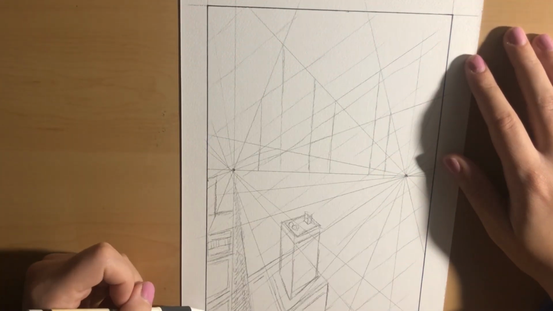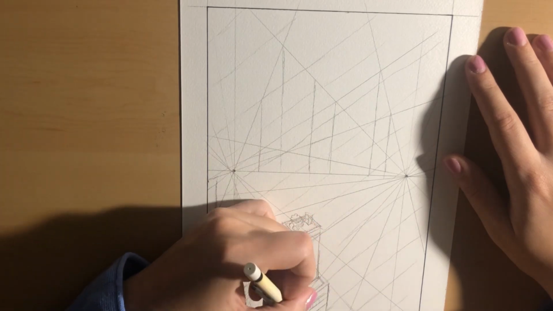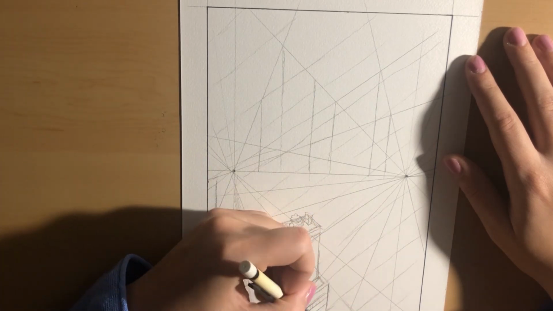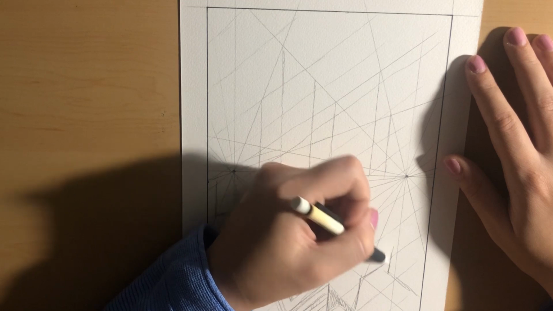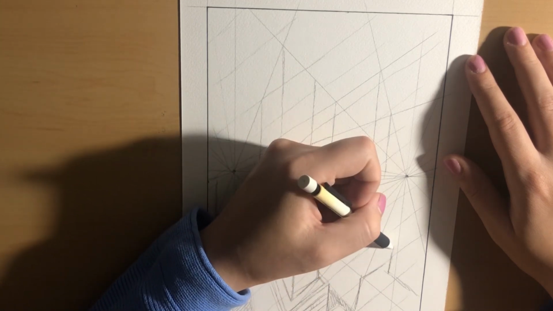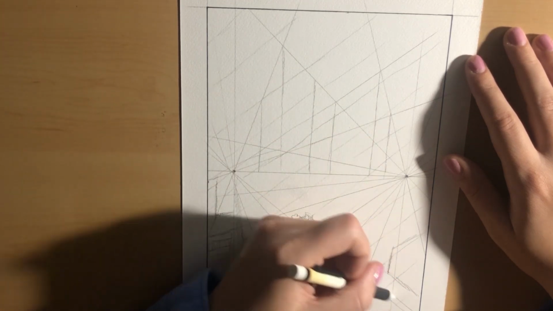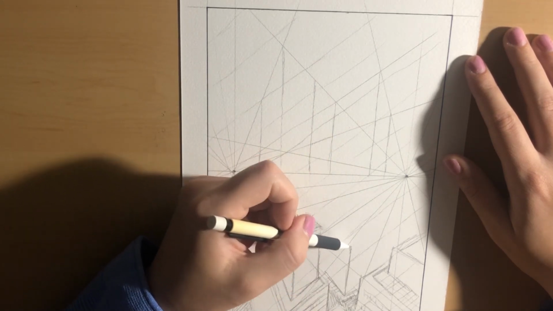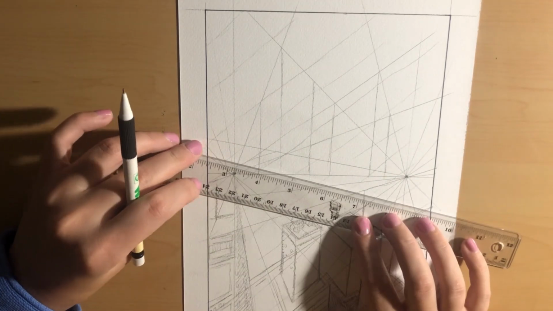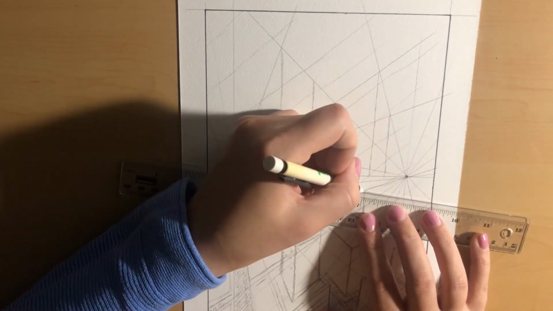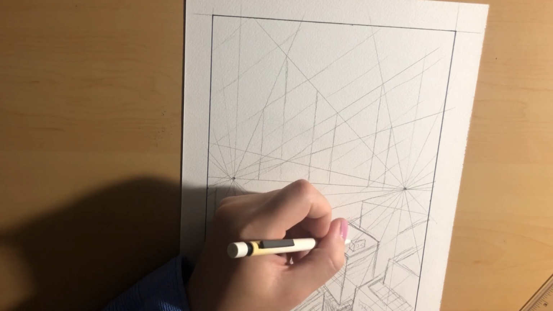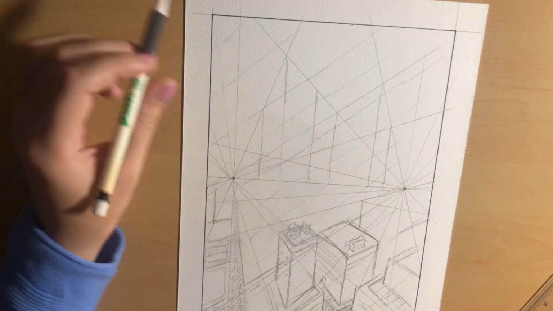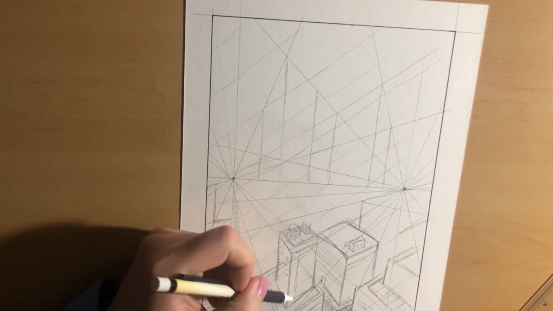Maybe today's episode will be a bit of a tutorial. I will need a ruler today and then we will see. What I am going to show you can probably be found in any book for learning how to draw architecture from different perspectives.